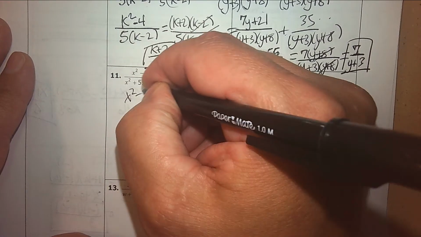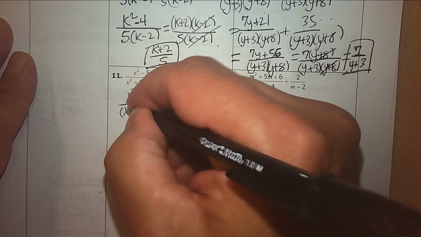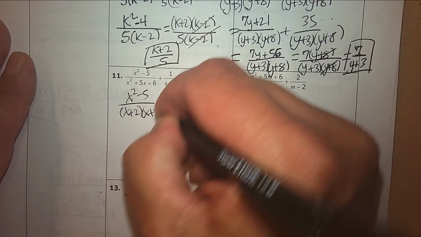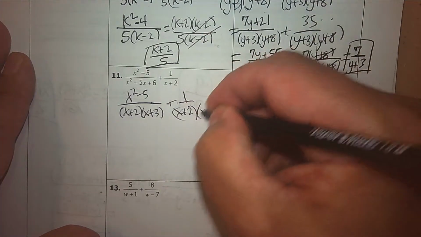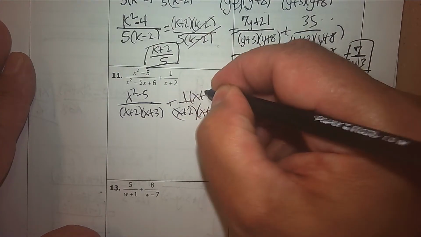So let's make sure we did the first thing correct. Did you go positive 2 and positive 3? To make the denominators the same, did you multiply top and bottom by x plus 3?